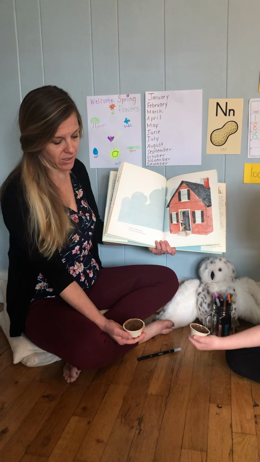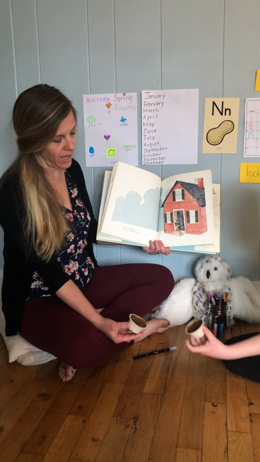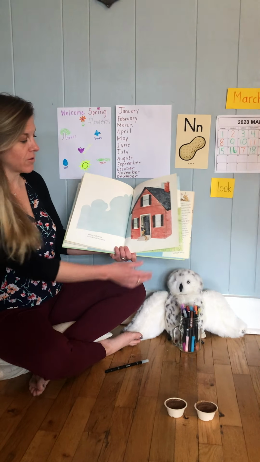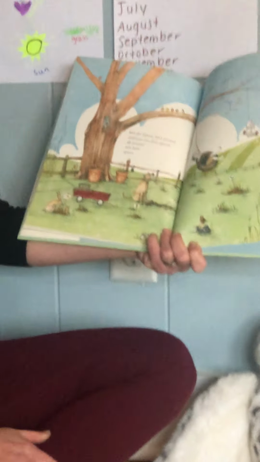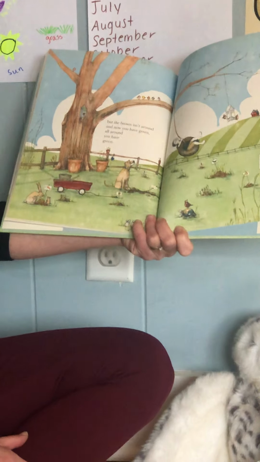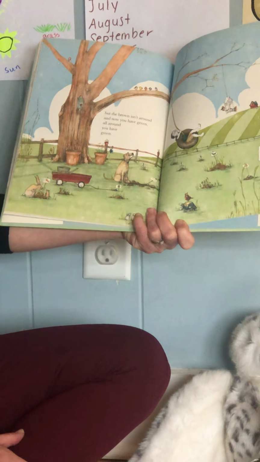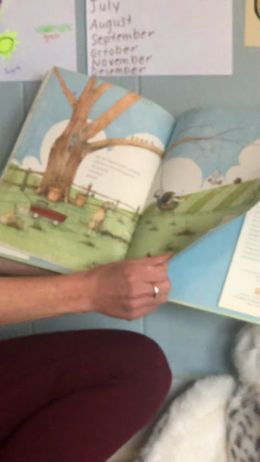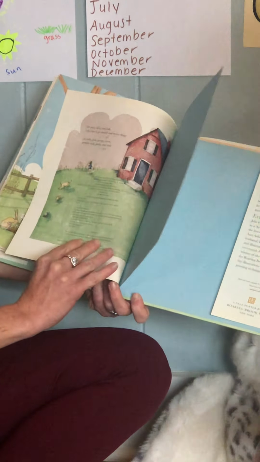So we need to give it, it looks a little dry. We might have to water these today and put it right back in the sun. And hopefully we'll start to see some green. But the brown isn't around. And now you have green all around. Wow. That's my favorite page of the whole book.